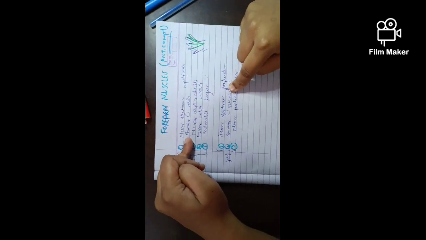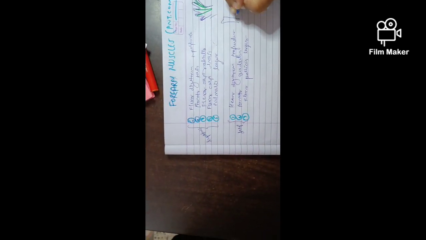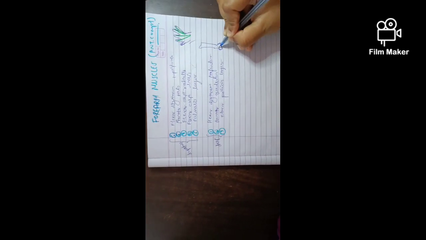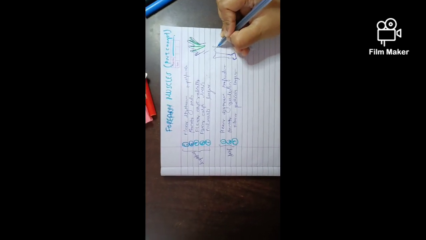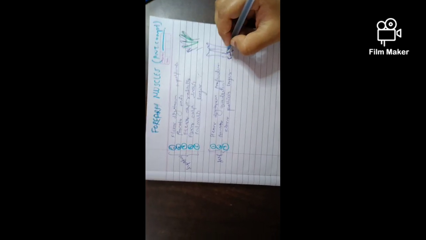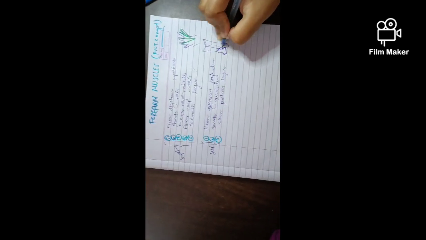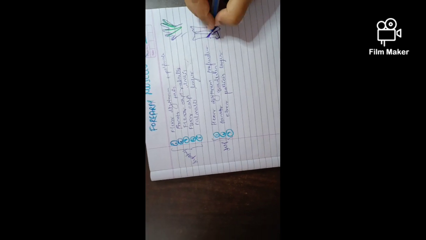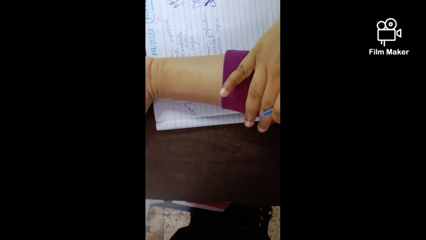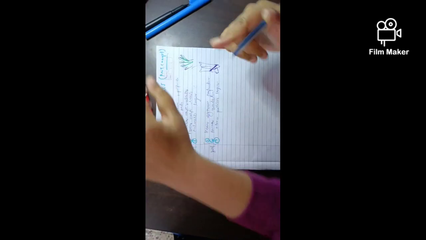Another is the pronator teres. See, if this is the radial bone, you can see this is a drawing of the radial bone. I have drawn it very badly. This is the radial bone, and this is the ulna bone. Starting from the ulna up to the radius, this is one muscle. This is called pronator teres, which is responsible for pronation. This is ulna, this is radius, and it pulls like this. It causes the pronation movement.